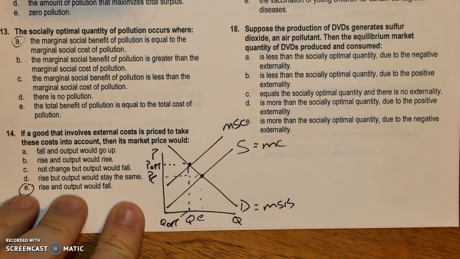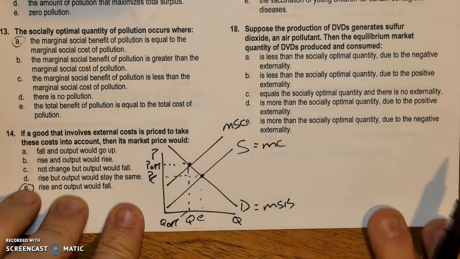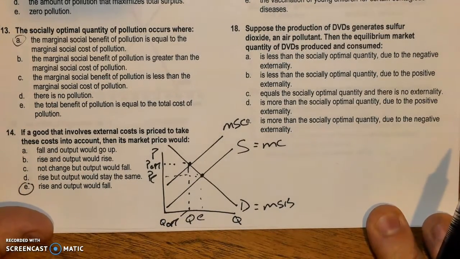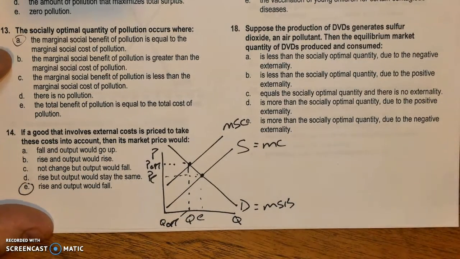Alright, so this is the number 18. Suppose that the production of DVDs generates sulfur dioxide, an air pollutant, then the equilibrium market quantity of DVDs produced and consumed. And here's the deal. Conveniently, my graph for 14 is just as useful as it is for 18. Because this is a negative externality, this is pollution, right?